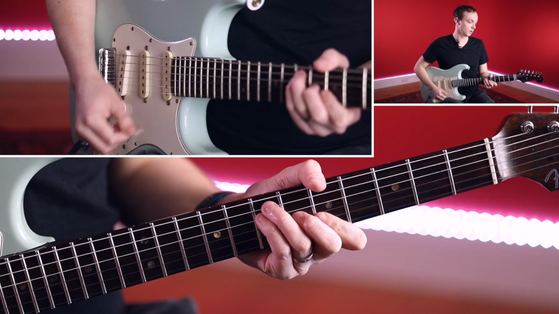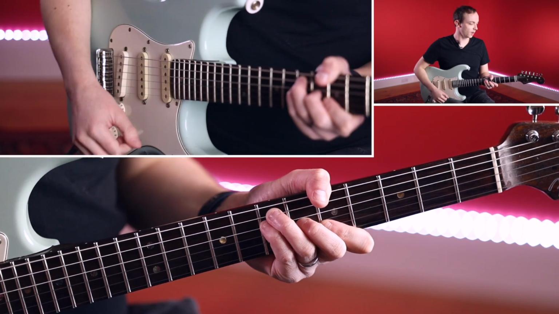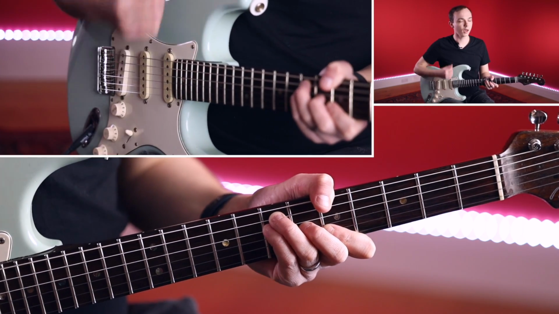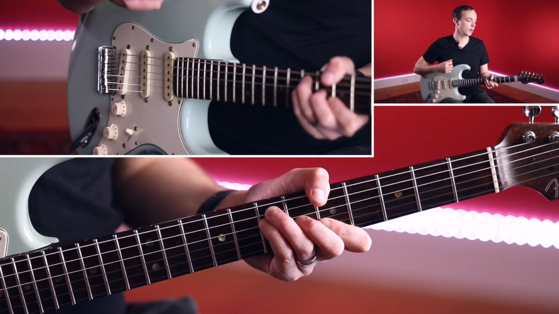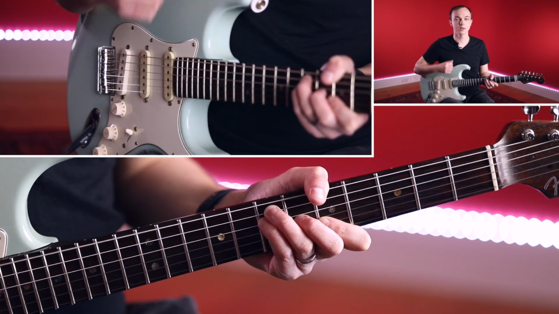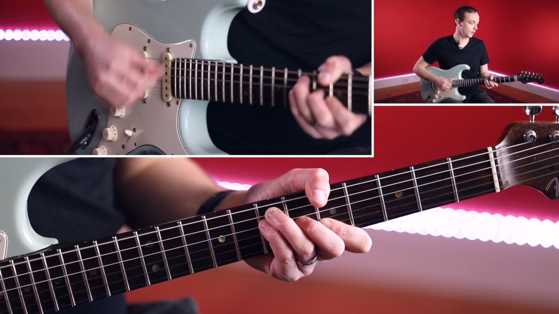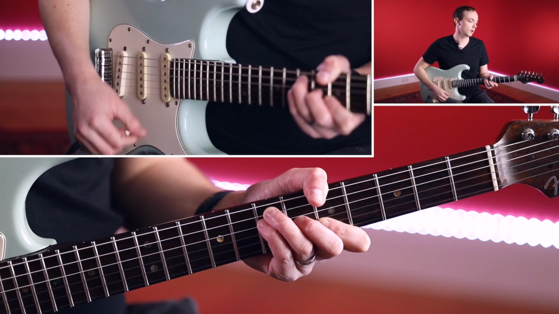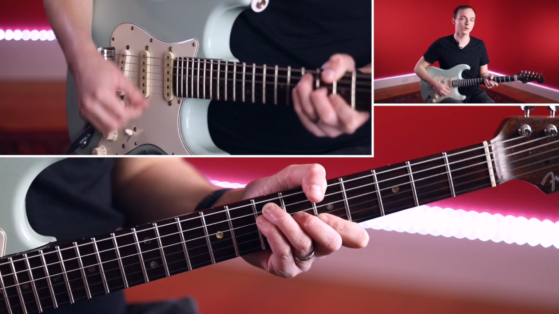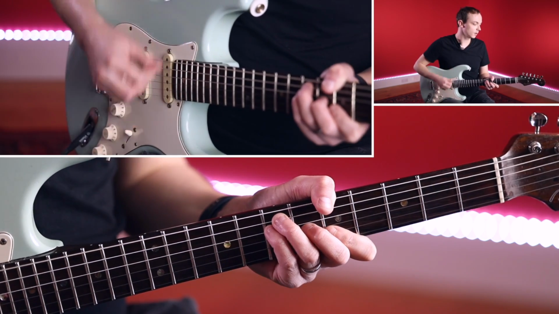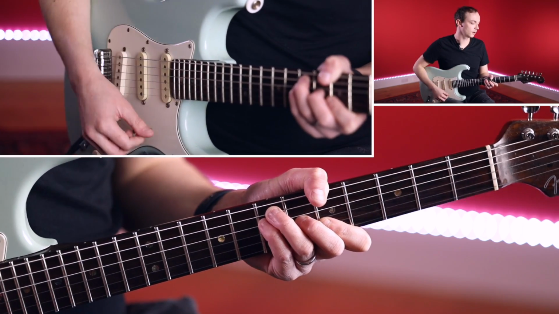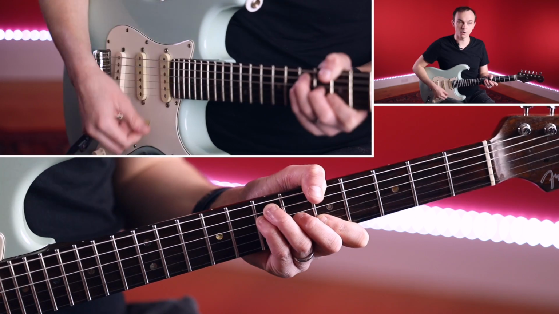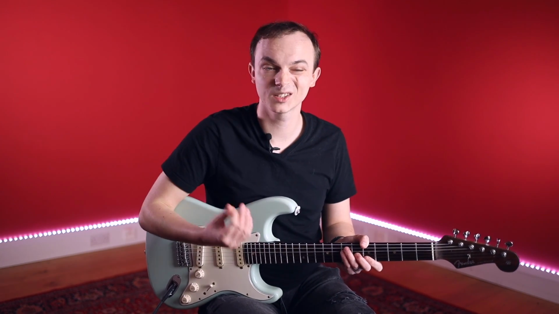So if we combine those 2 halves, it gives us this. 1, E, and A, 2, E, and A, 3, E, and A, 4, E, and A. A bit faster. 1, E, and A, 2, E, and A, 3, E, and A, 4, E, and A. And you can just gradually build up that speed until you hit something like.